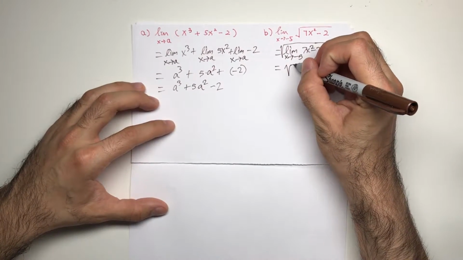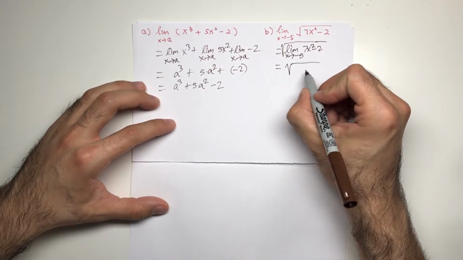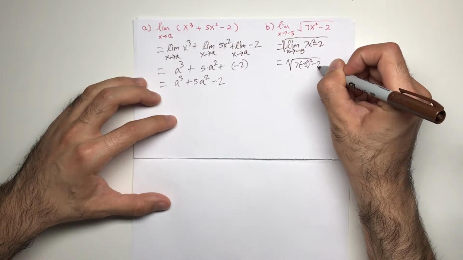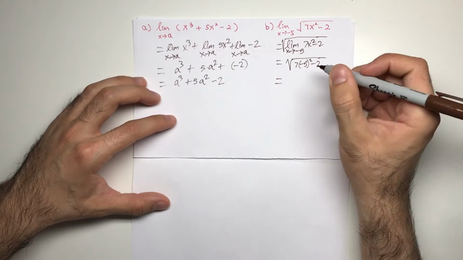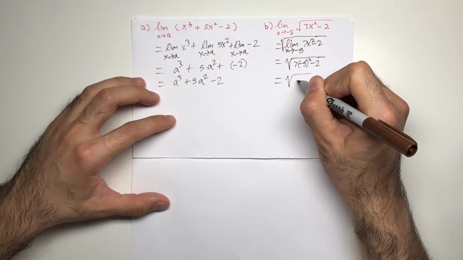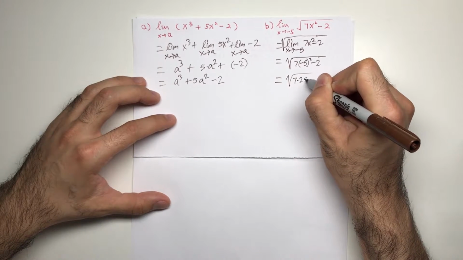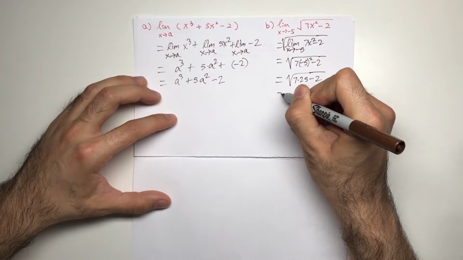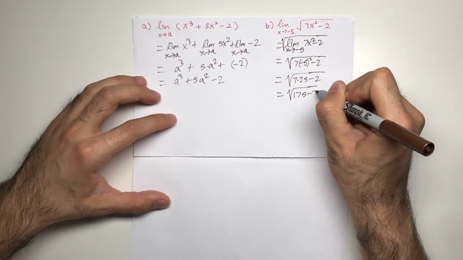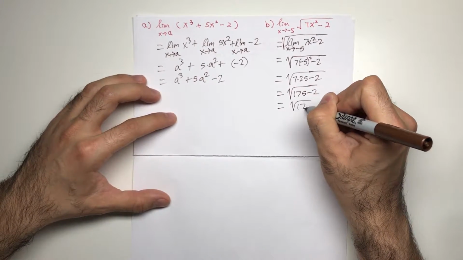So this limit is equal to the square root of 7 times negative 5 squared minus 2. Simplifying, this is 7 times 25 minus 2, which is the square root of 175 minus 2, which is equal to the square root of 173.